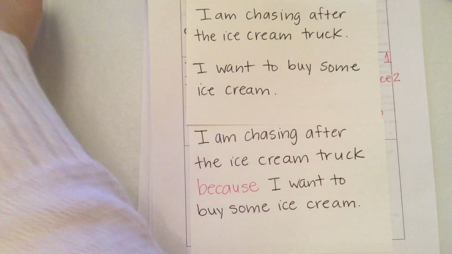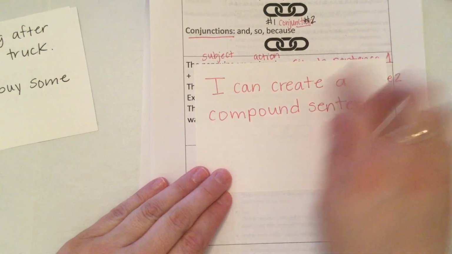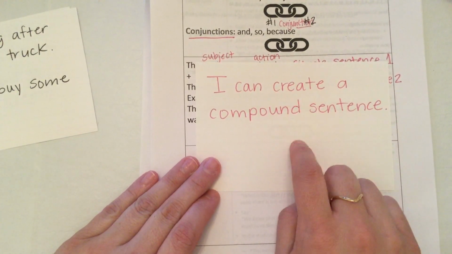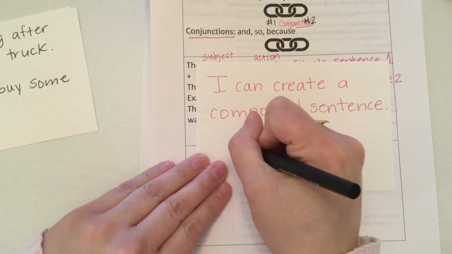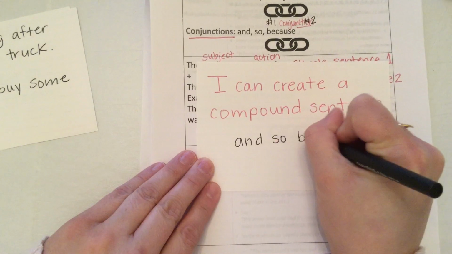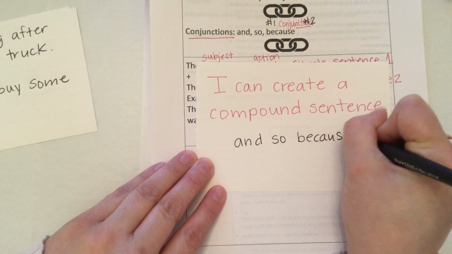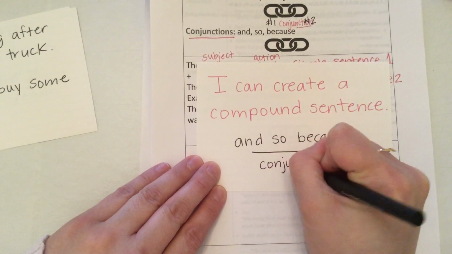Okay? So your job, going back to our learning target, is to create a compound sentence for yourself using the words and, so, or because. Remember, we call these conjunctions.